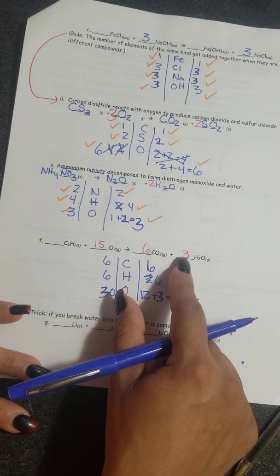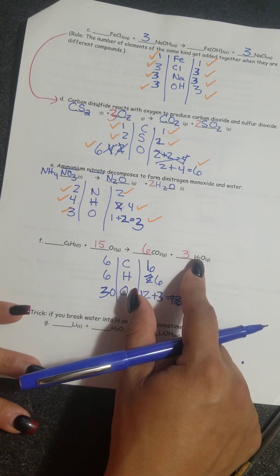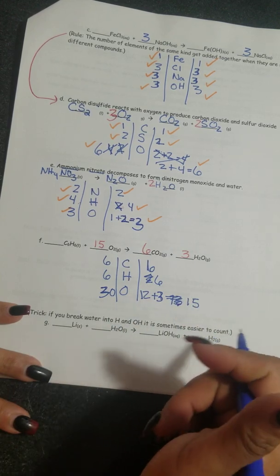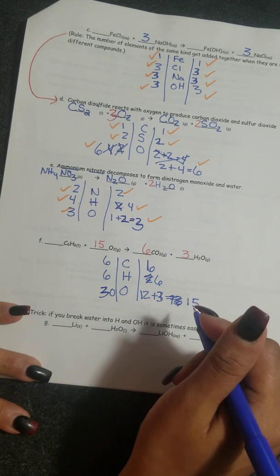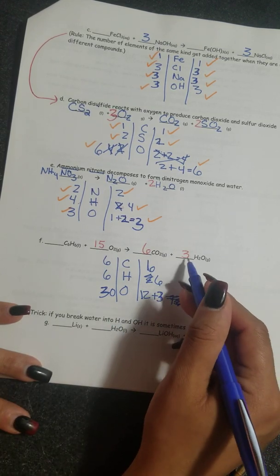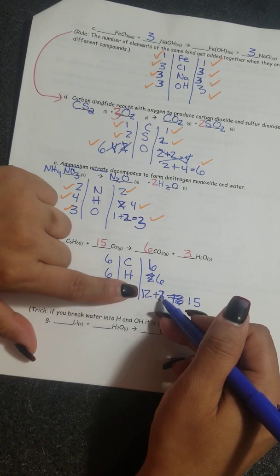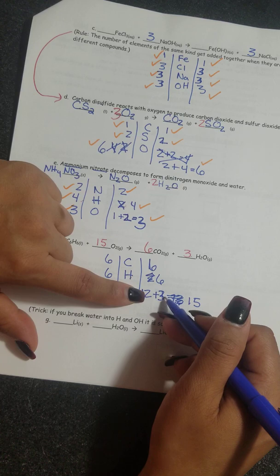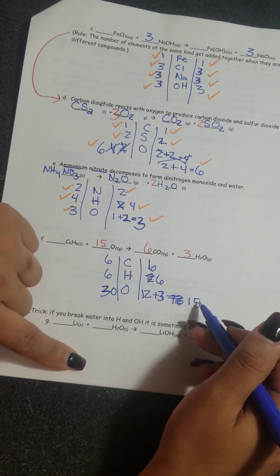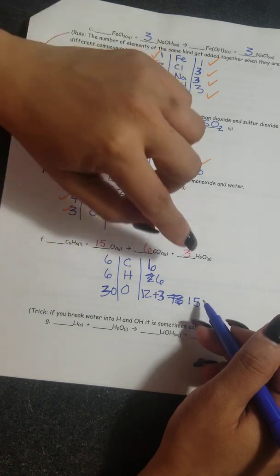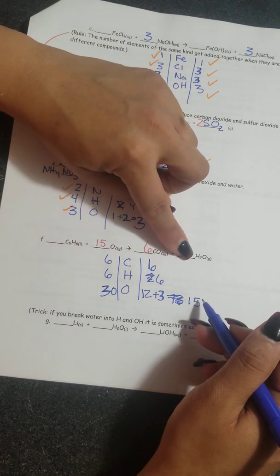What if I go from 3 times 1 is 3, but I'm trying to make it bigger? What if I go 4? 4 times 1 is 4, and that would be 12 plus 4 equals 16. No, that's not going to work. I need this to be 30. Let's look at the next number. Instead of 4, let's go to a 5.